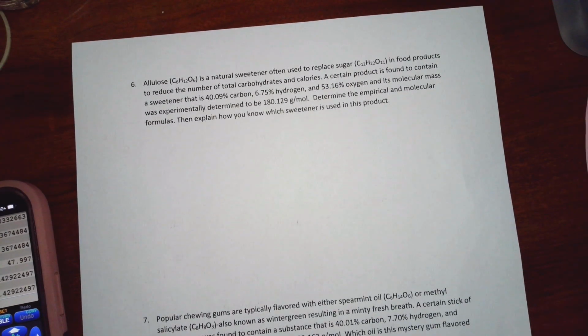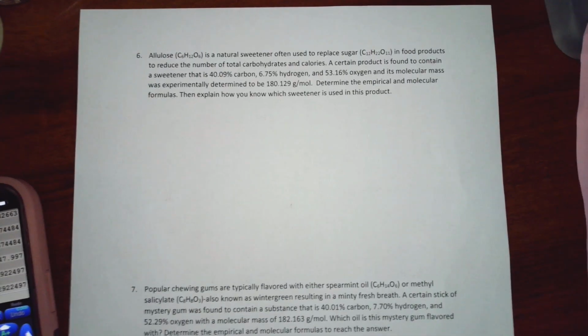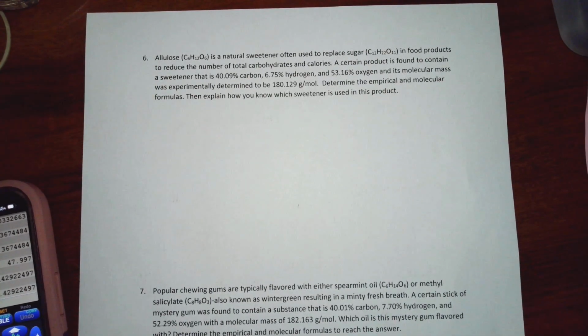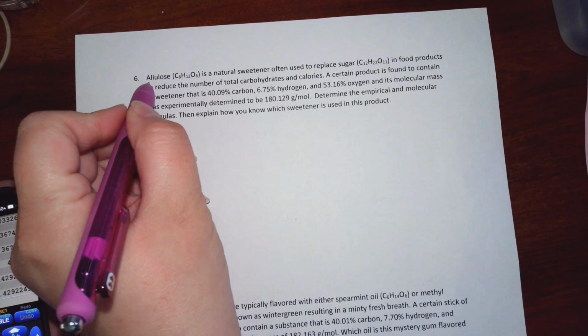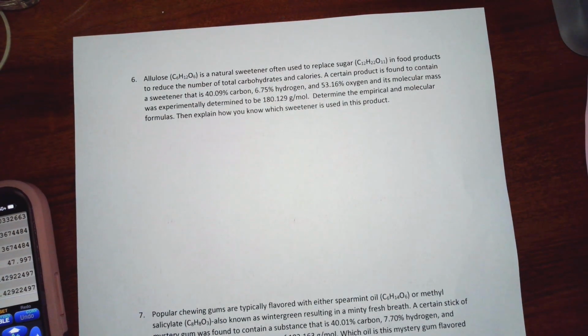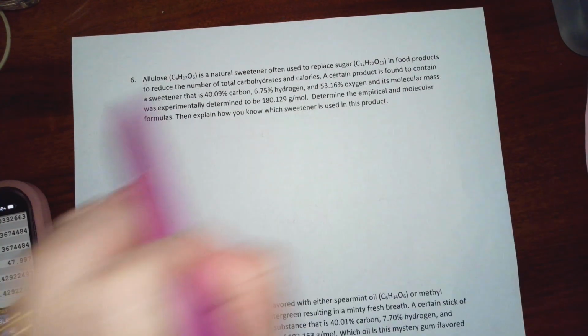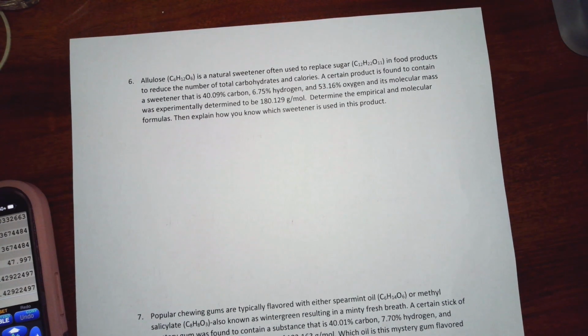Okay? On the back, this is the part that you will definitely run into on the AP test. And we did this last year in honors, but it's a tough one. All right, so we have allulose, C6H12O6, a natural sweetener often used to replace sugar, which is C12H22O11, in food products to reduce the number of total carbohydrates and calories.